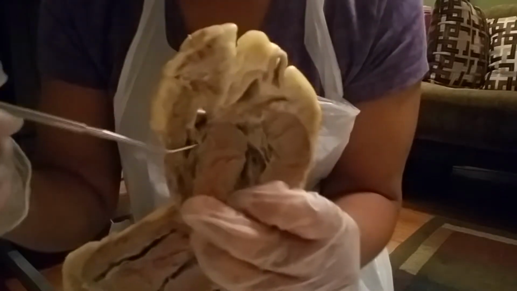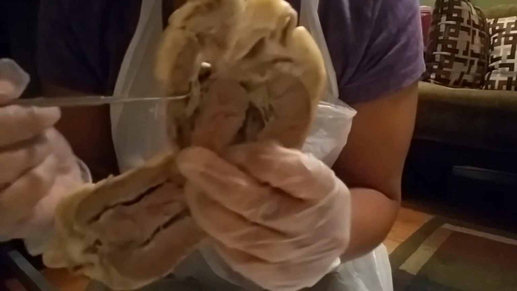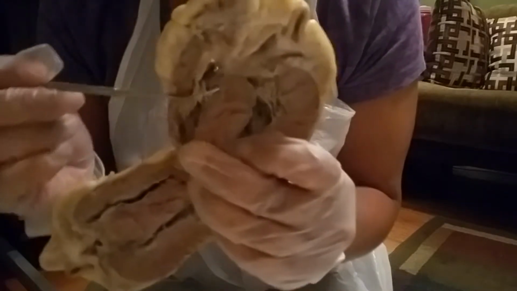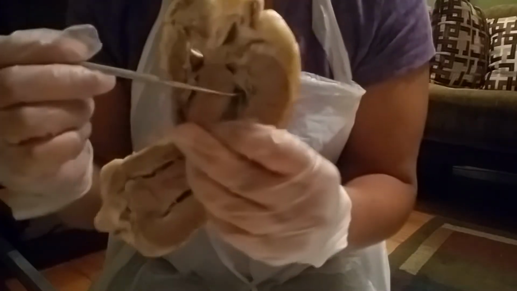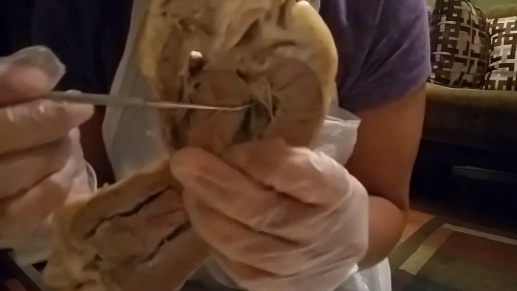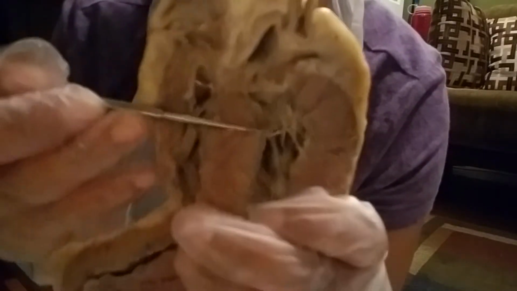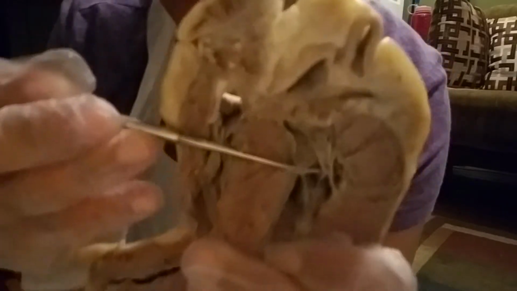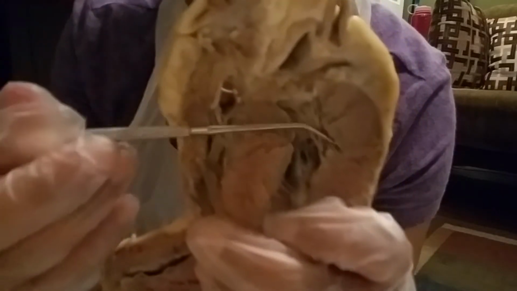The right area has the tricuspid valves, which are held by the chordae tendineae, also known as heartstrings. The left side has the bicuspid valves, also anchored by the chordae tendineae. And you can remember that by try before you buy. Also, this is the interventricular septum, which separates the right side from the left side.